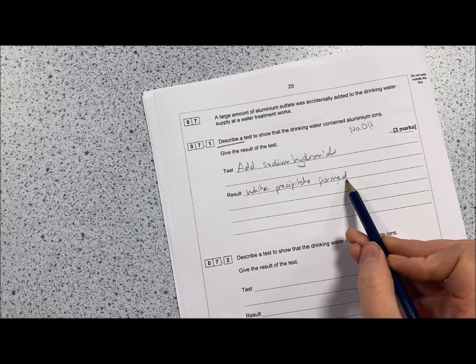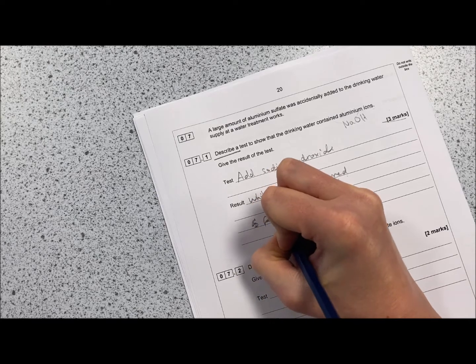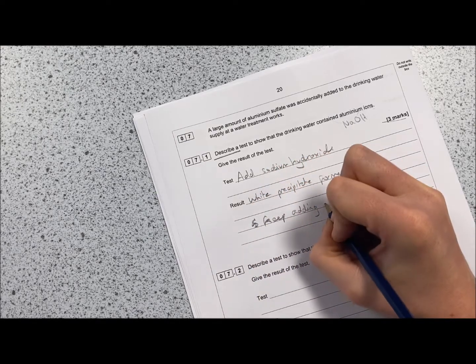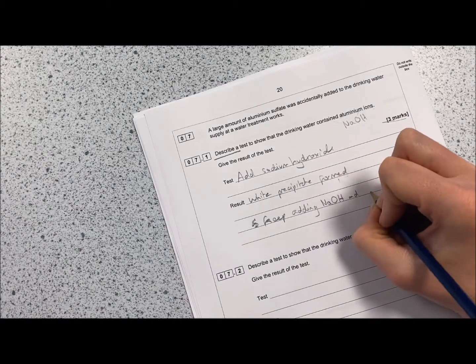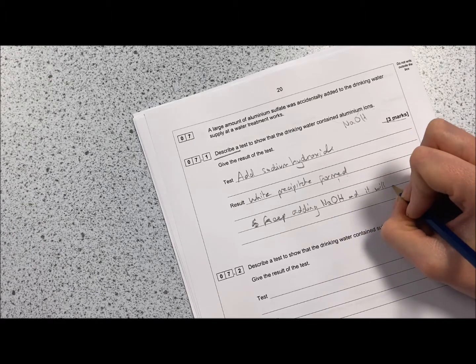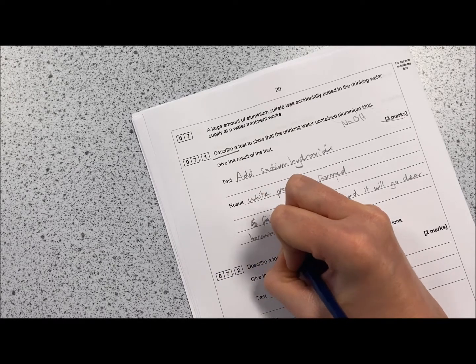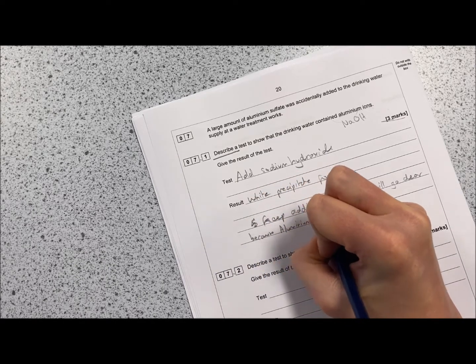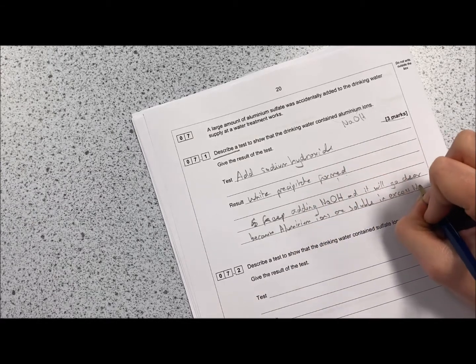So white precipitate will be formed, but keep adding sodium hydroxide and it will go clear, because aluminium ions are soluble in excess sodium hydroxide. Okay, so if we add excess, if we add more sodium hydroxide, then our aluminium ions are soluble in that, and so they will disappear.